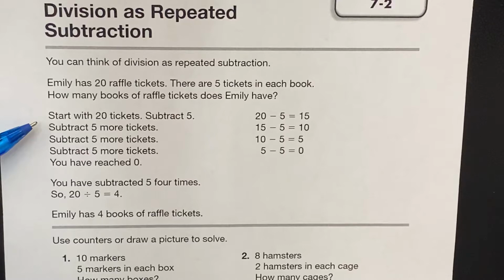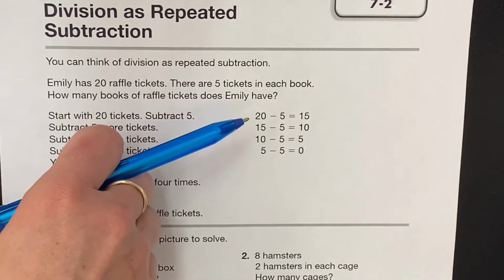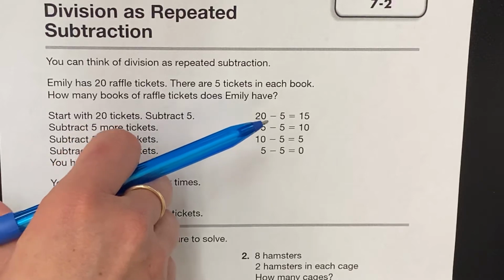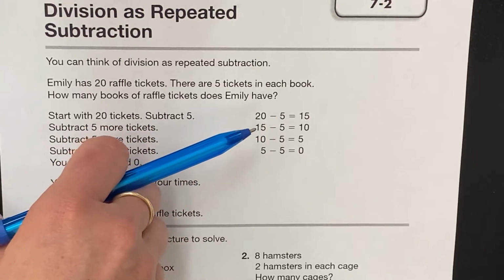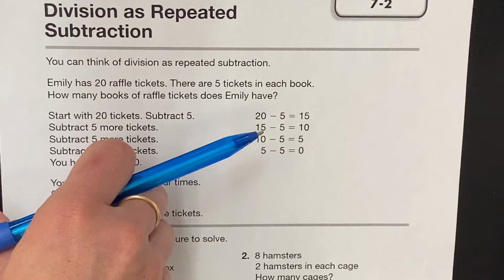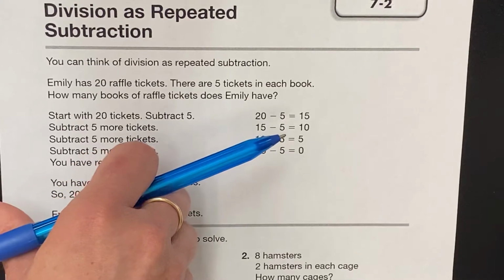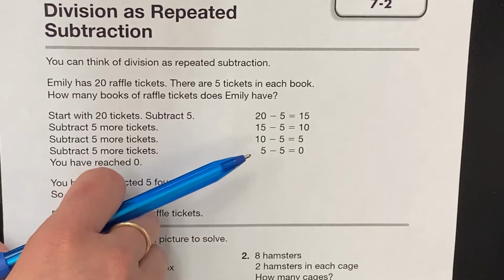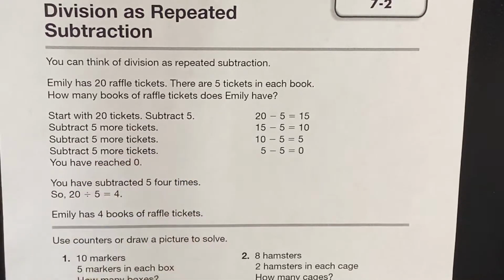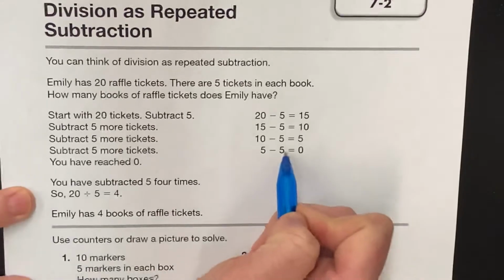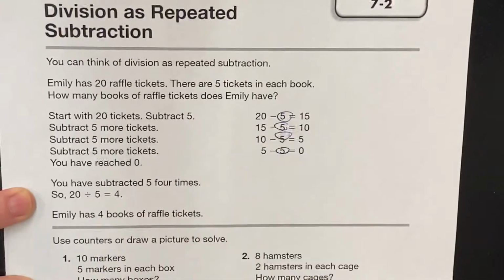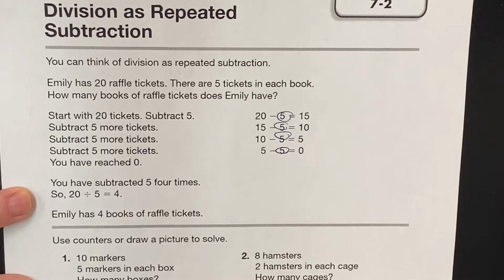Start with 20 tickets. You're going to subtract 5. 20 minus 5 equals 15. Then you're going to bring the 15 down to the next problem and subtract 5 again. You get 10. Bring 10 down, subtract 5 again. You get 5. Bring the 5 down and subtract 5 again to get 0. So you have subtracted 5 4 times. 1, 2, 3, and 4. So the answer would be 4 to 20 divided by 5.